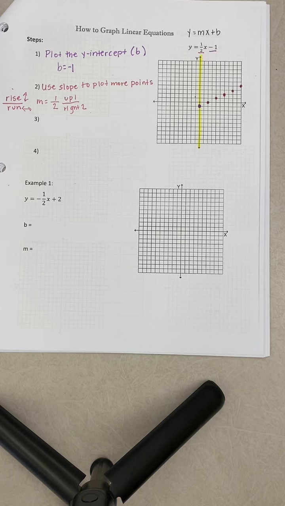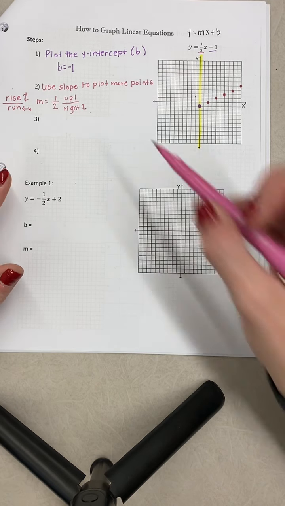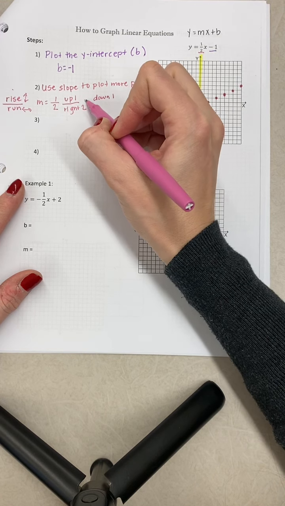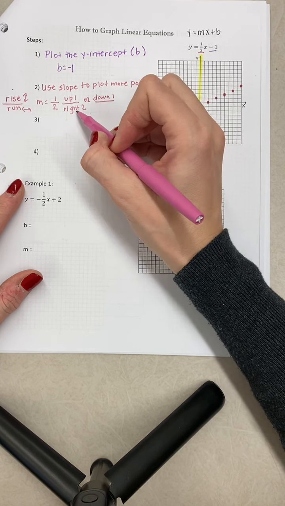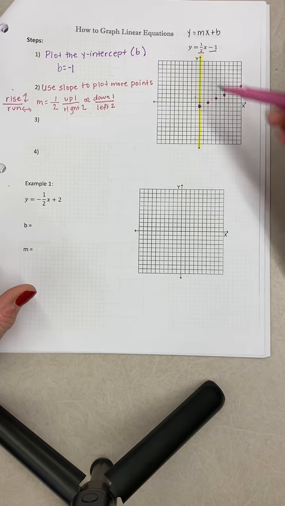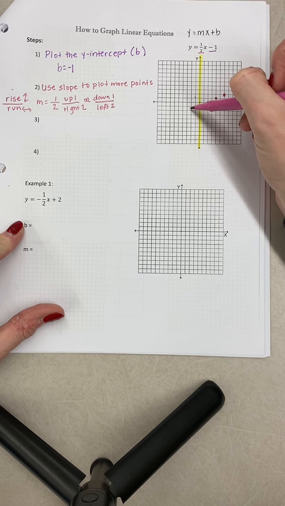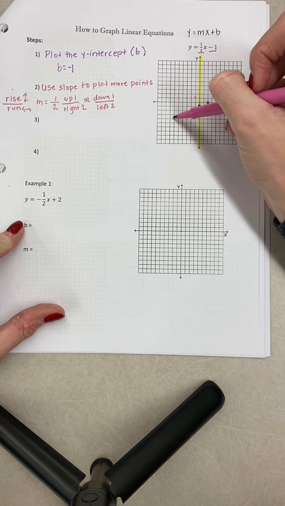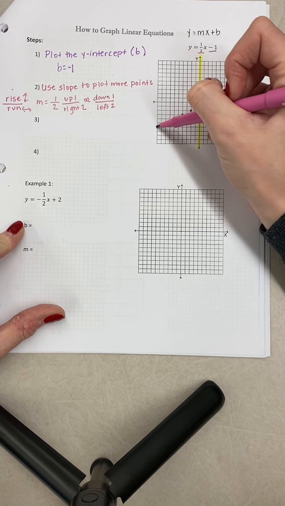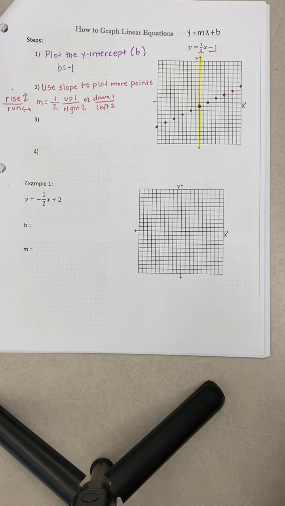Now, what if I wanted to go in the opposite direction? I would have to do the complete opposite. Instead of going up 1, right 2, I'm going to go down 1, and instead of right 2, I'm going to go left 2. So from my y-intercept, I'm going to go down 1, left 2. Down 1, left 2. And we're going to continue that until we can't anymore.